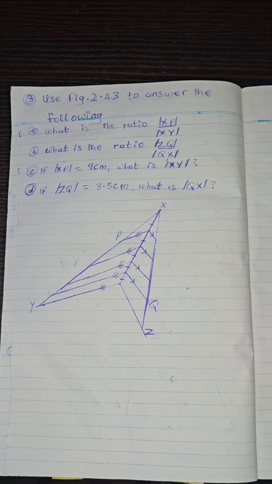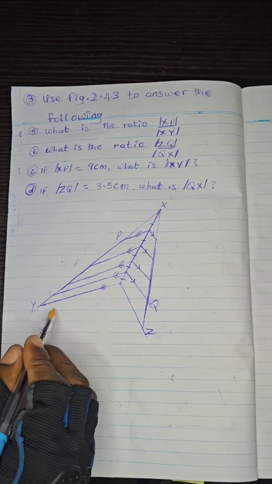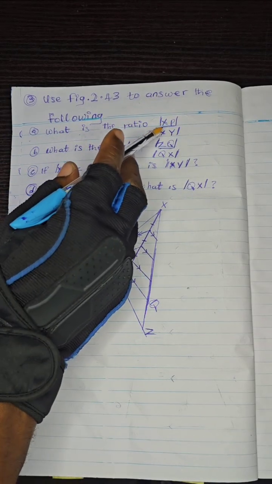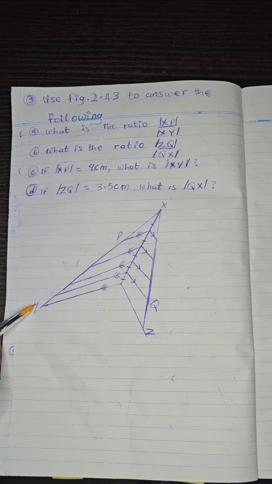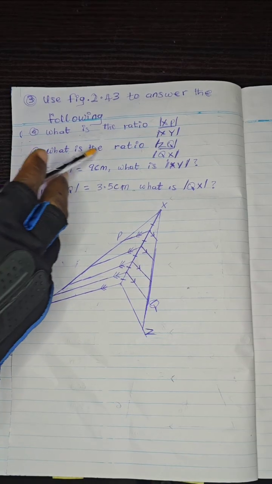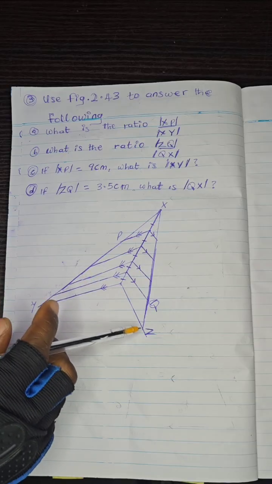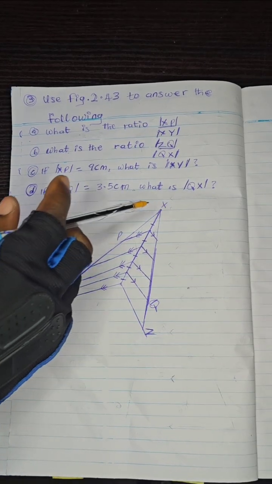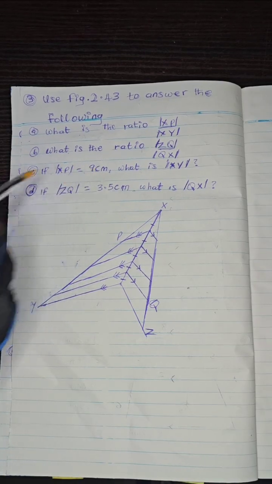Exercise 2F number 3. Use the figure 2.43 to answer the following. What is the ratio of XP and XY? Where is XP? This is XP and this is XY. We can't say that now because we don't know the value from the question. Number B, what is the ratio of ZQ and QX? This is ZQ and QX. Okay. Then number C, if XP is equal to 9 cm, now we start getting values.